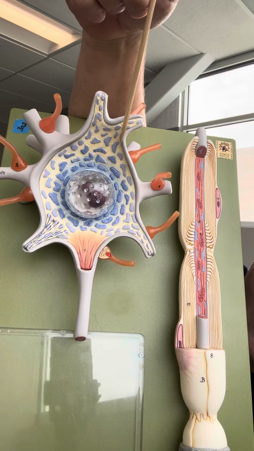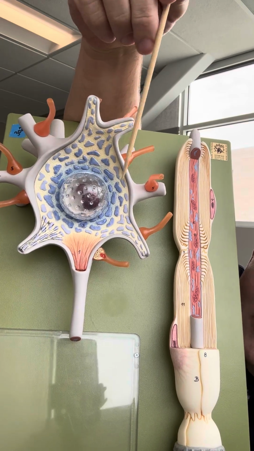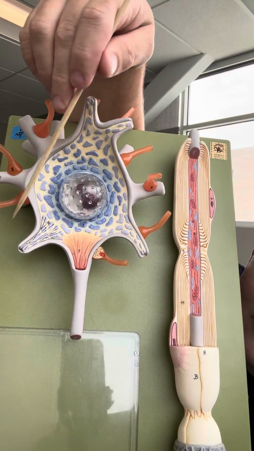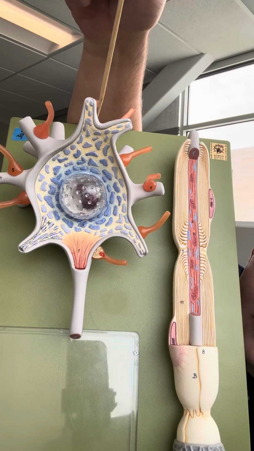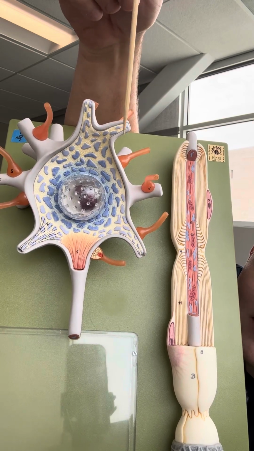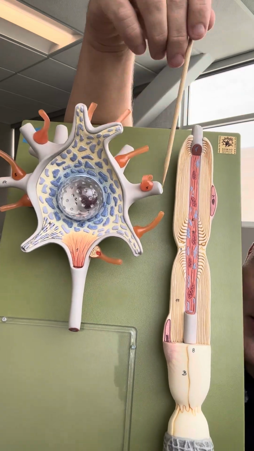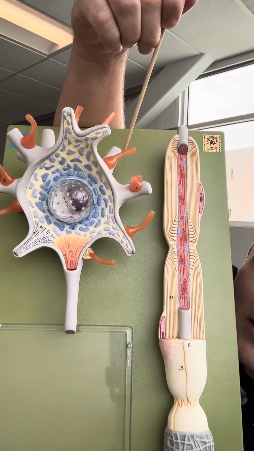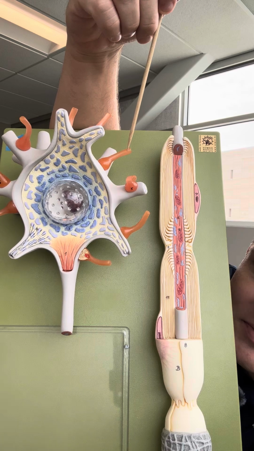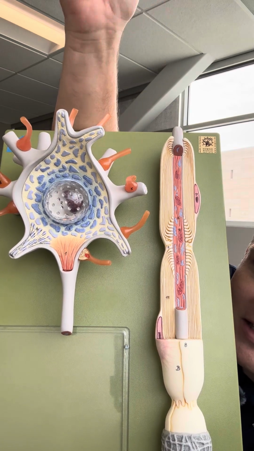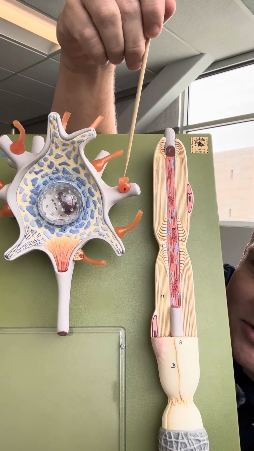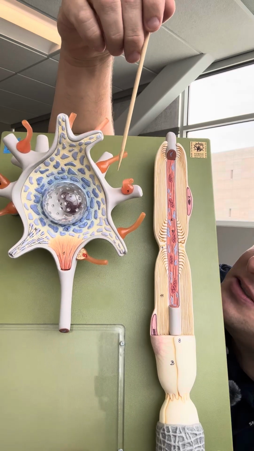Okay, and then there's all these processes, which are just extensions of the nerve cell body, that stick off in every direction. The ones that stick off up here, these are all called dendrites. So it's a multipolar neuron. These are called dendrites that are sticking up here. And then the orange structures here are going to be the axons from other cells that are attaching either onto the soma or onto the dendrites themselves, one of the two.